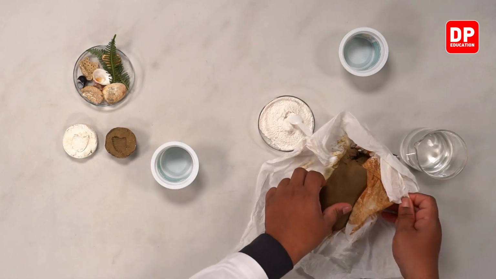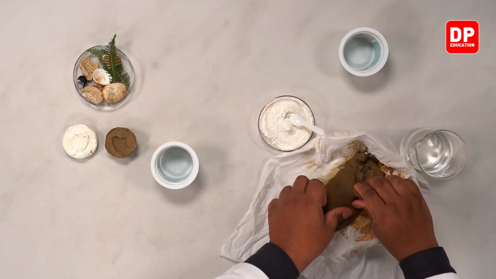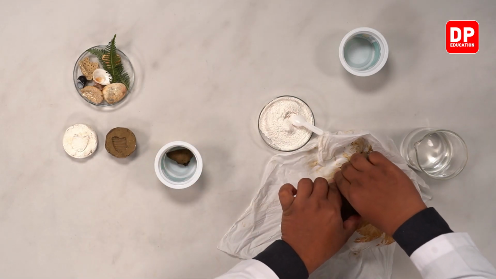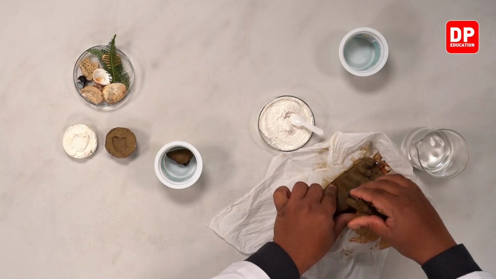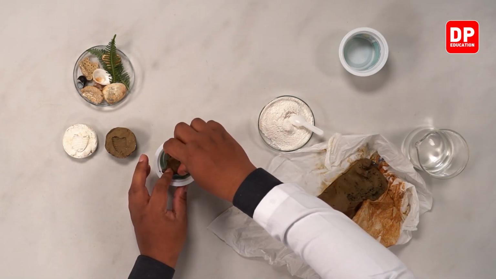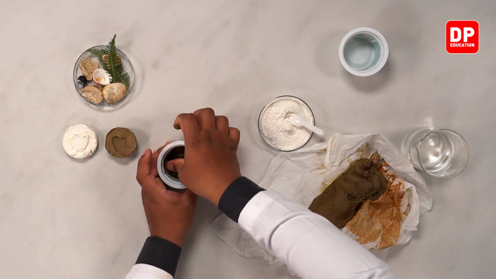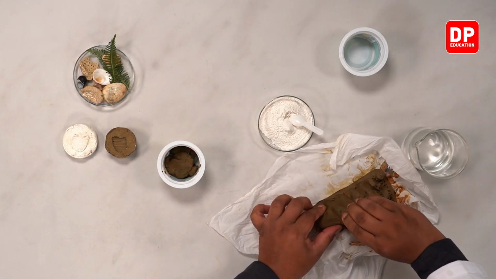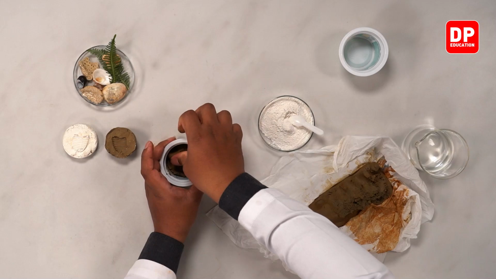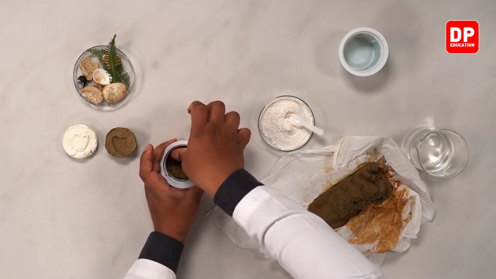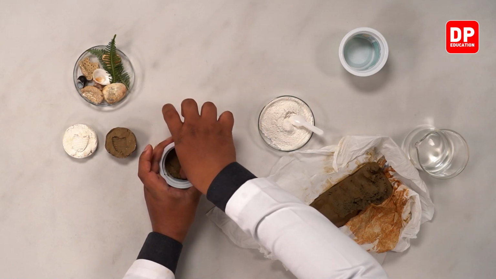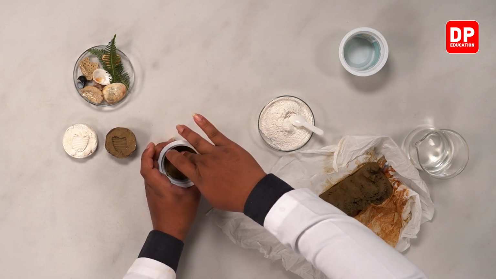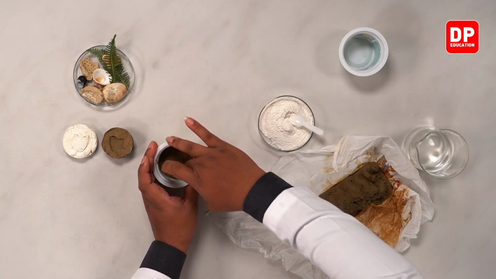So we need to take a sample of clay first, and we need to fill about half of the first yogurt cup with clay. Right, like this. Like up to a half I'm going to fill with clay.